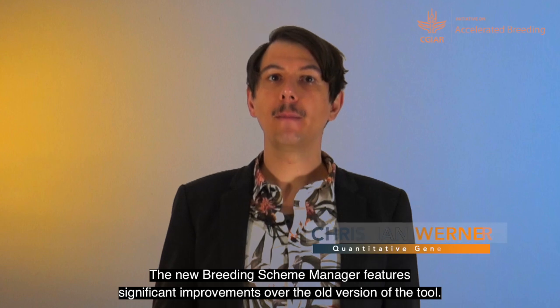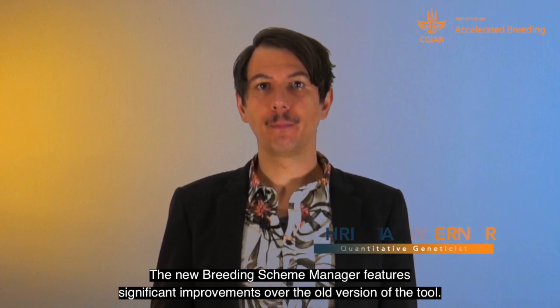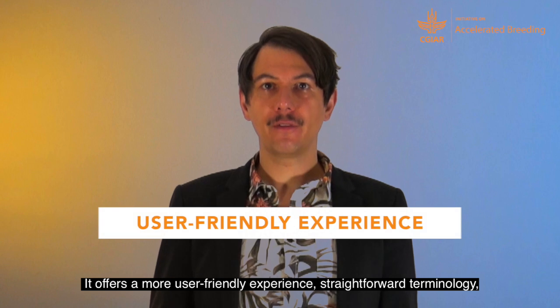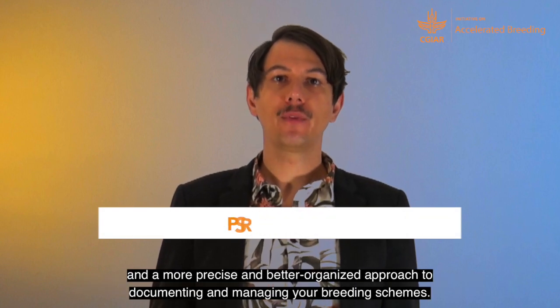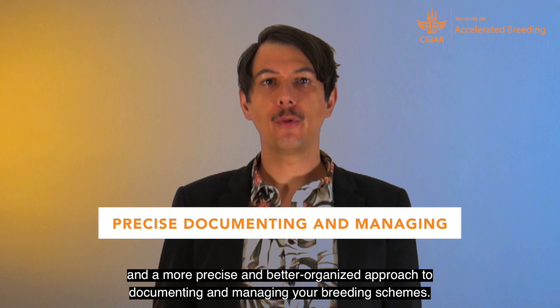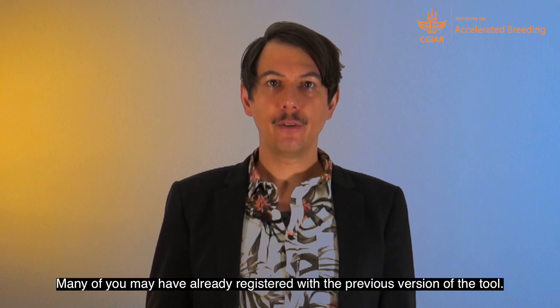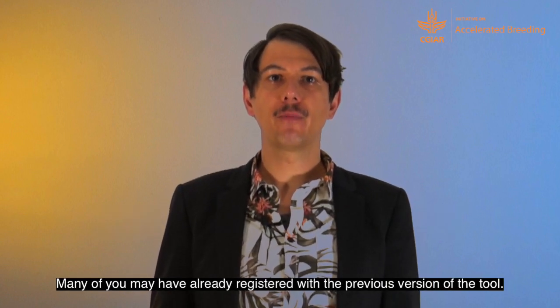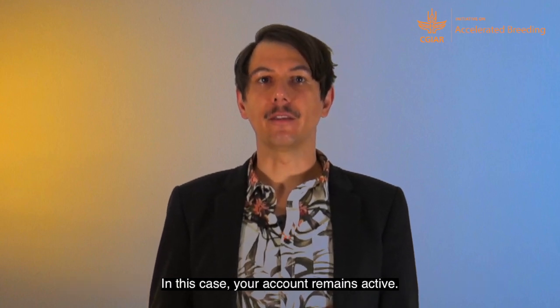The new breeding scheme manager features significant improvements over the old version of the tool. It offers a more user-friendly experience, straightforward terminology, and a more precise and better organized approach to documenting and managing your breeding schemes. Many of you may have already registered with a previous version of the tool. In this case, your account remains active.